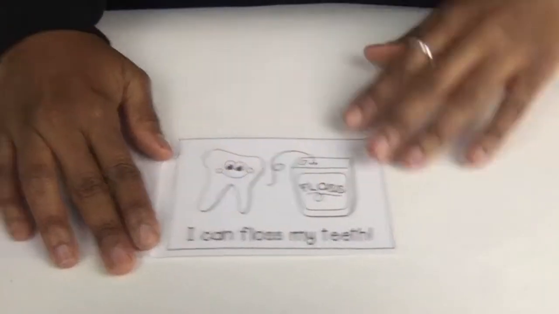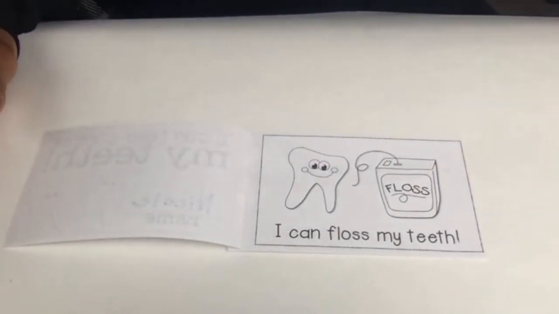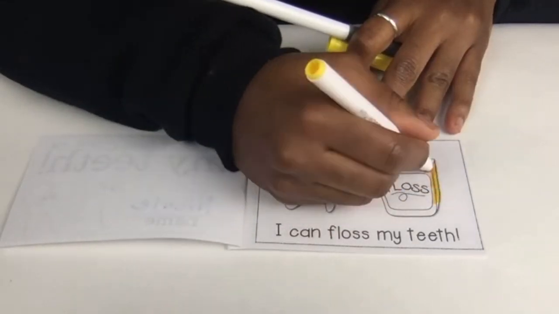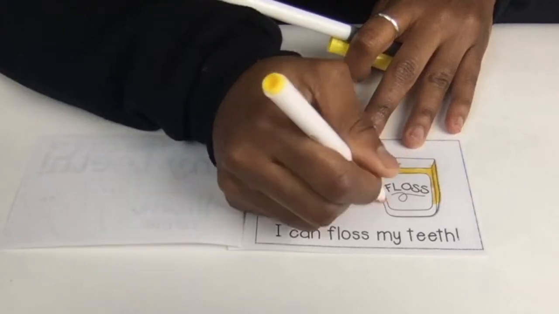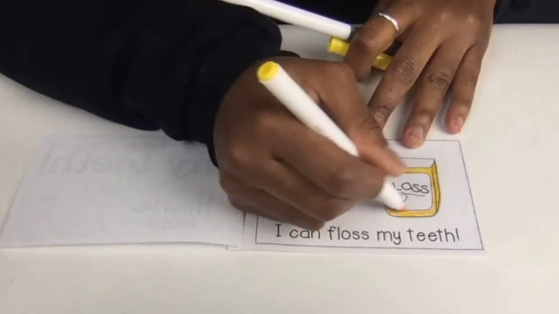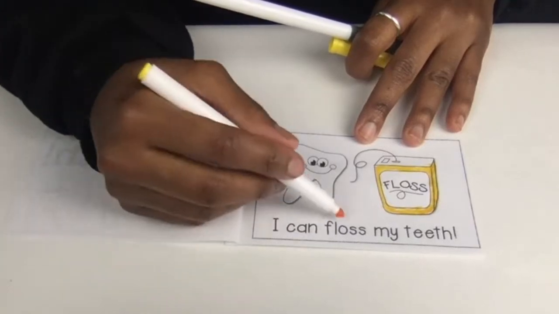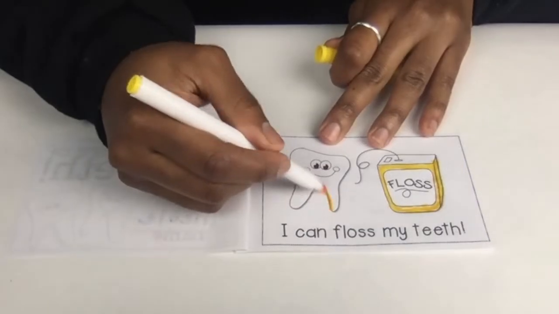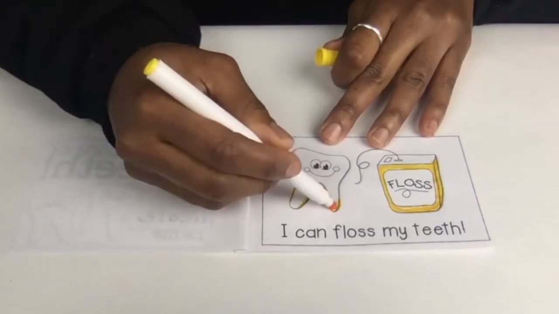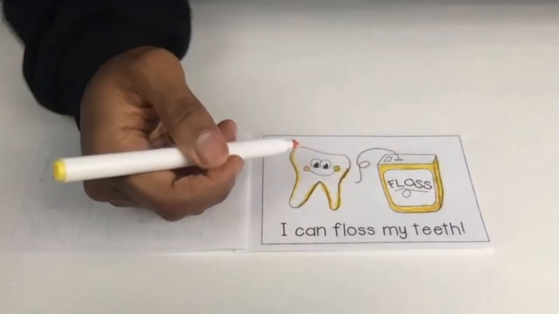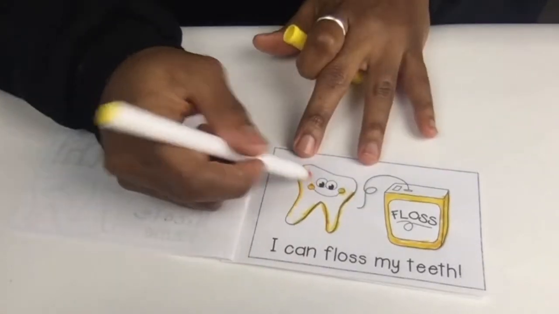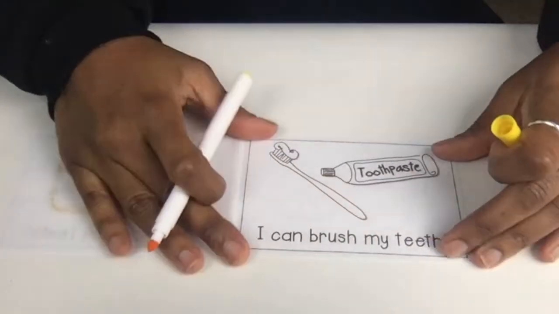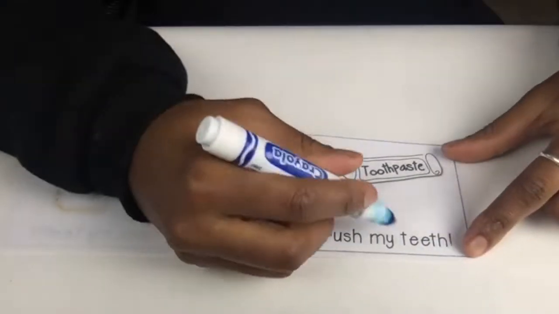Next, we're going to turn the page and it says, I can floss my teeth. I hope you know how to floss because flossing helps get out all of the things that get stuck in between, things that we can't even see. Flossing also helps prevent cavities or prevents bacteria from getting stuck in between the teeth. I am going to color my tooth yellow because a lot of things like plaque can get stuck on the outside of our teeth, and that's why flossing and brushing our teeth are so important.